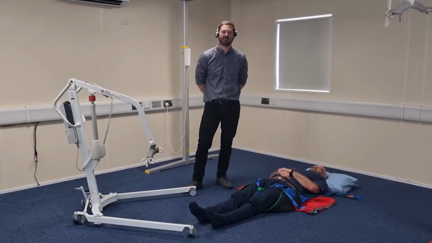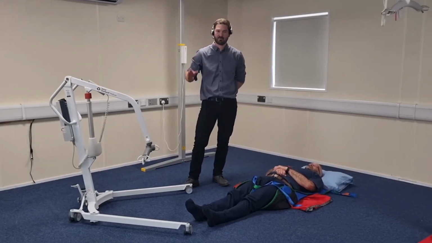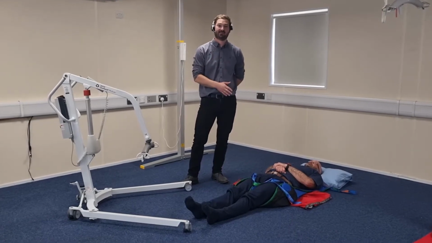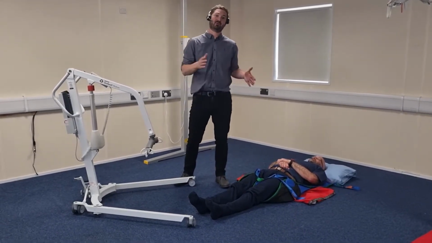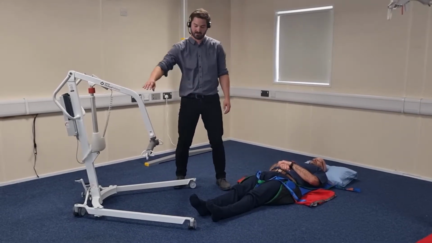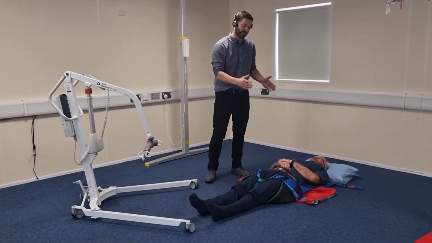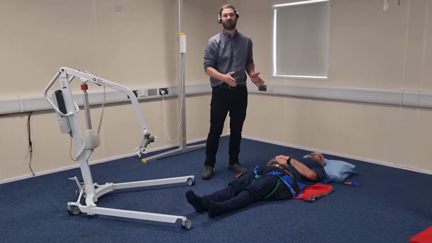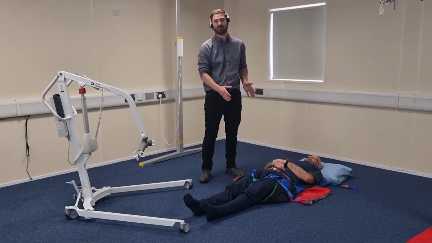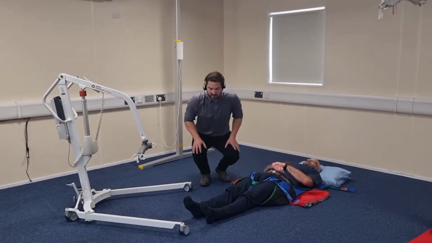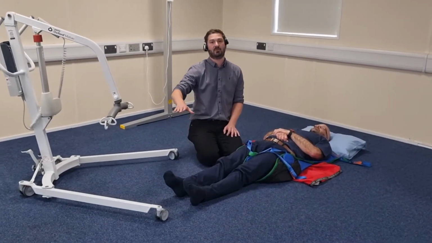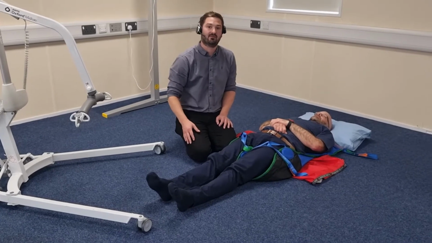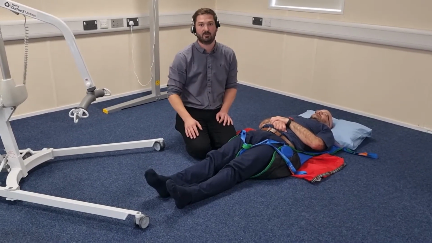So we're now going to look at hoisting a person from the floor, mobile hoist, a full body sling. I'm now going to demonstrate bringing the hoist in from the foot end of the person. Okay, so as you can see, my slide sheet and my sling are already fitted underneath the person on the floor. I'm going to begin by creating some access for one of the hoist legs to pass through, so I can bring the hoist close enough over the person.